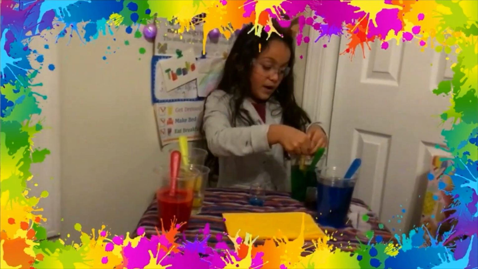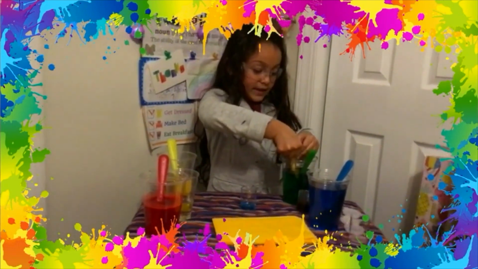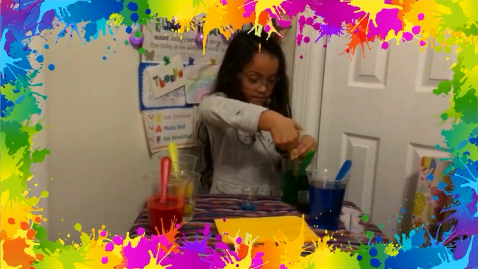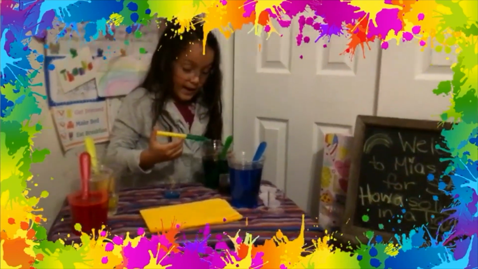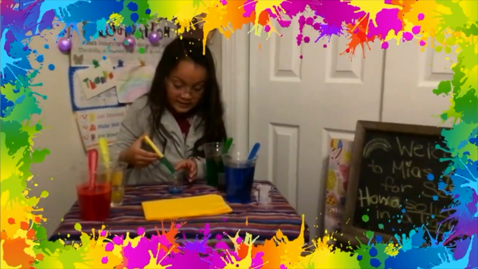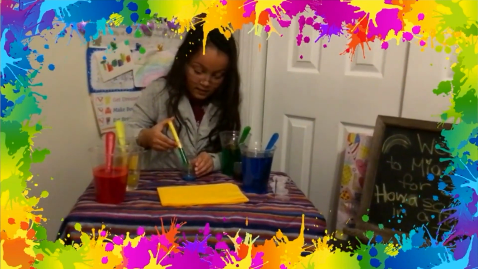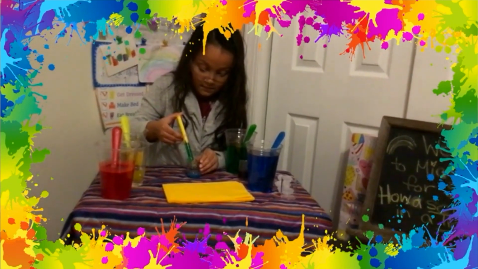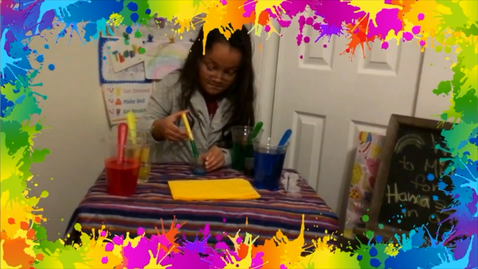So now we're going to collect 5 milliliters again for our green. And squirt it in very carefully. Try to make sure it doesn't mix.